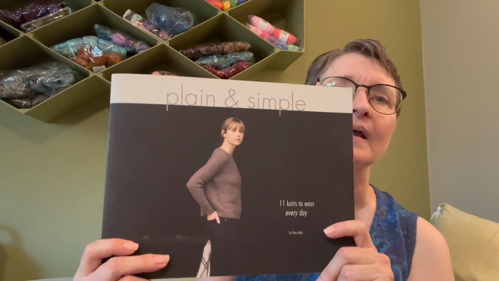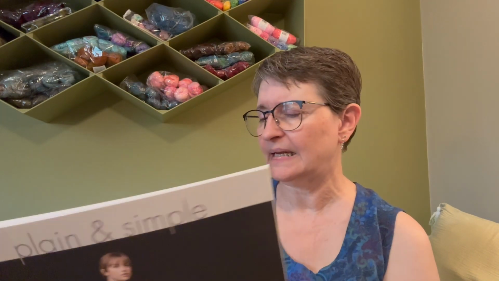That's the title of it, L-A-R-C-H, and it came from this book, Plain and Simple by Pam Allen. It's a really nice book of very cozy, warm sweaters. And I enjoyed very much the directions for the Larch sweater. It's the only sweater I've made from the book, but I thought it was very easy to follow and perfect for someone who perhaps was not very confident yet in their garment knitting.